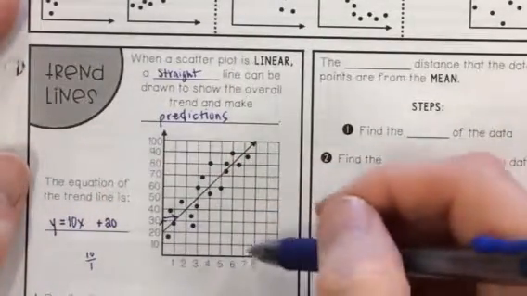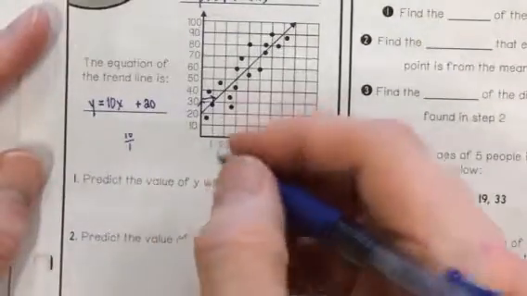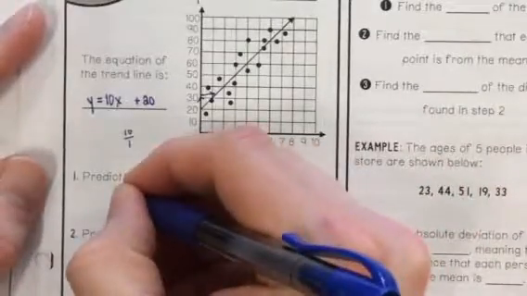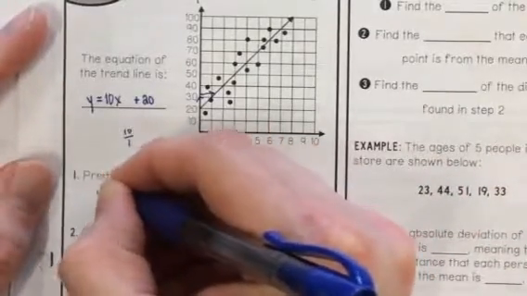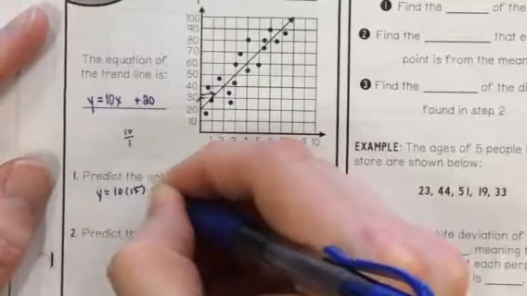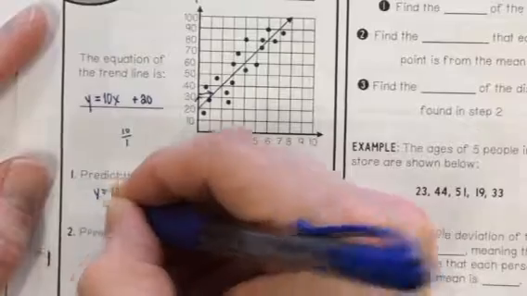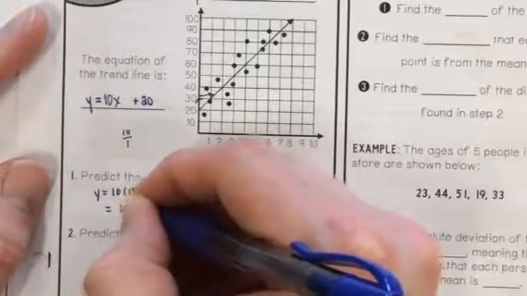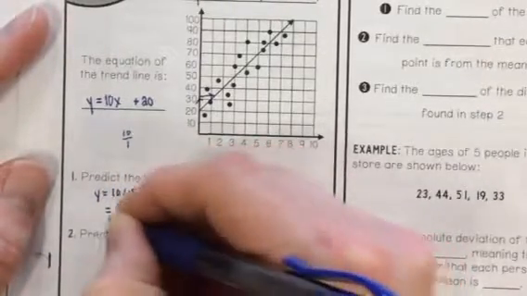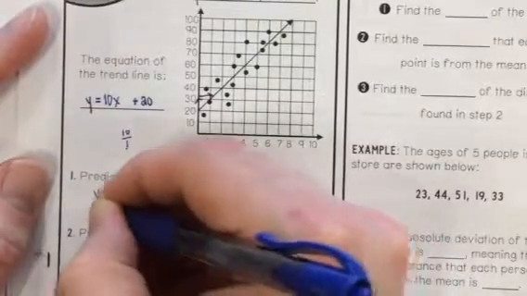So then using this, predict what the value of y would be when x is 15. When x is 15, that would be y is equal to 10 times 15 plus 20. Well, 10 times 15, that's 150 plus 20. 150 plus 20 is 170, and that's what y equals.